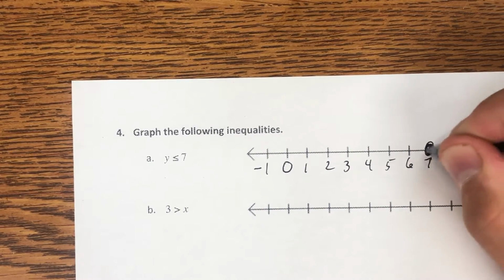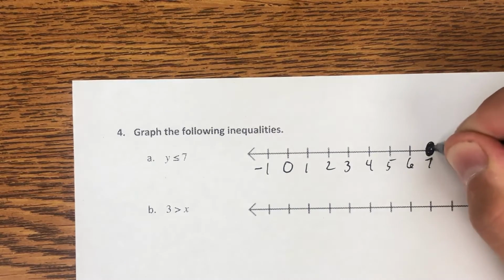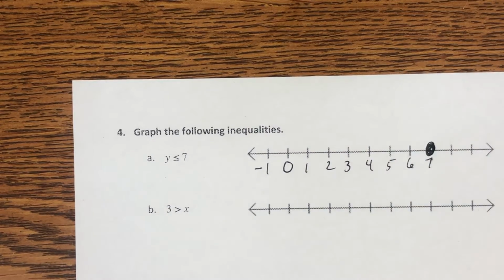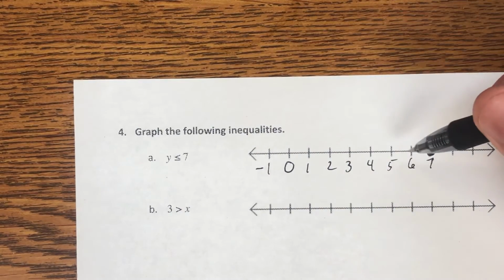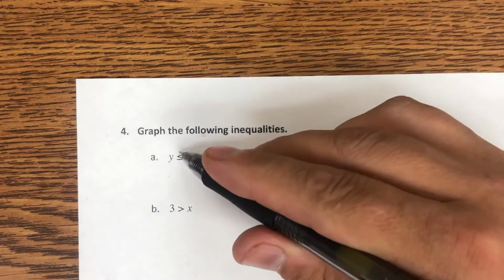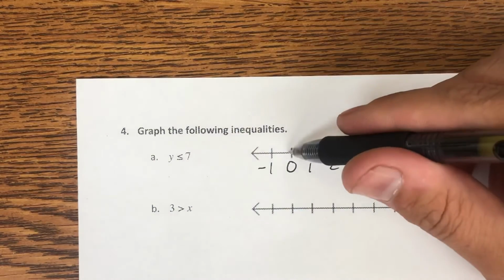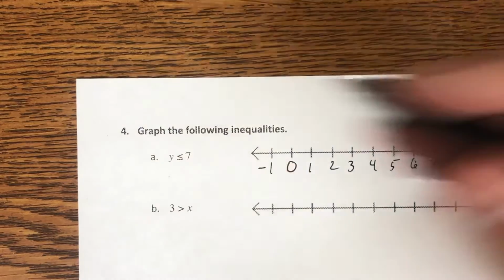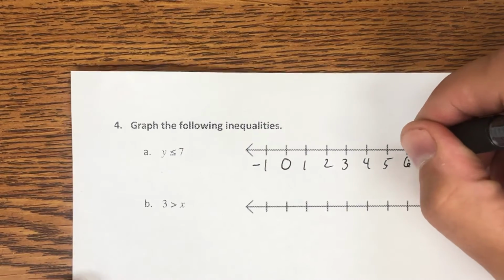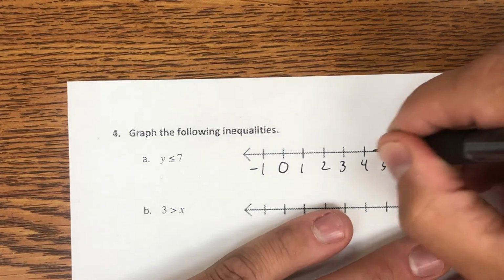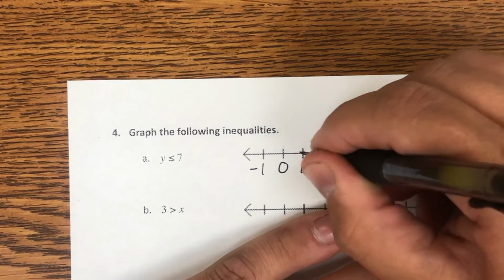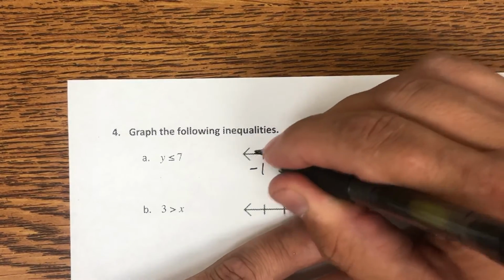Now we need to shade the direction where all the solutions are true. Now, when I look at this, is 6 less than 7? Yes. Is 0 less than 7? Yes. So our solutions are all to the left because these are all the numbers that are smaller than 7.